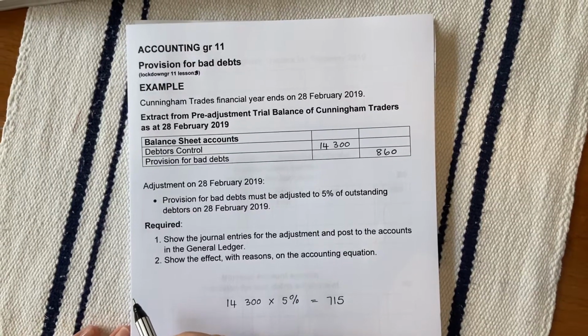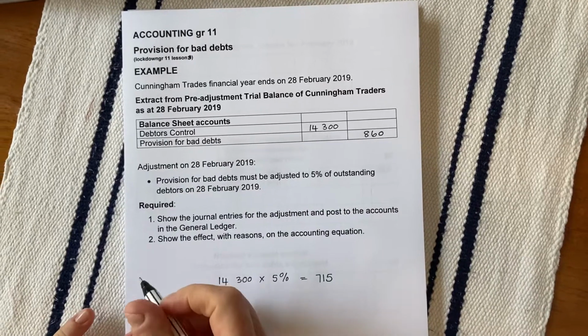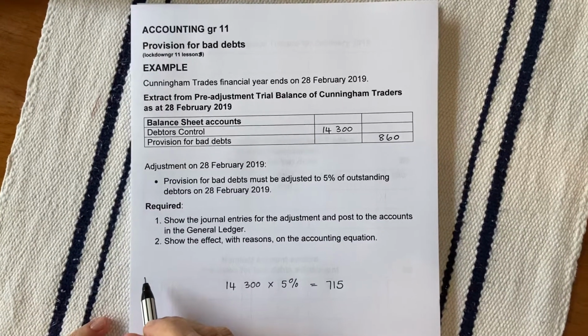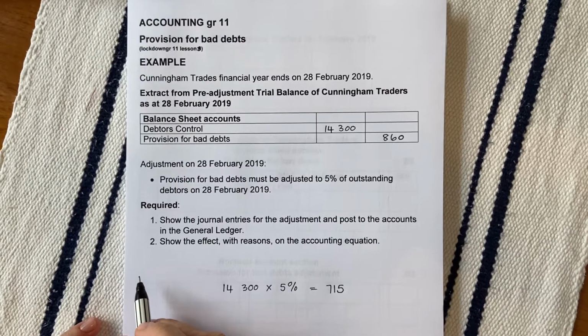Good day, grade 11. Today we're going to do our last provision for bad debts adjustment. And this is when your provision for bad debts decreases from last year to this year.